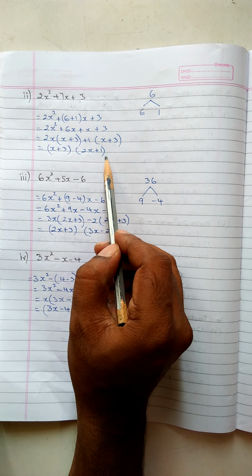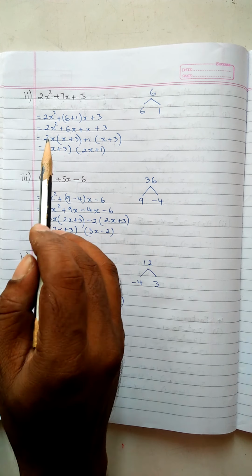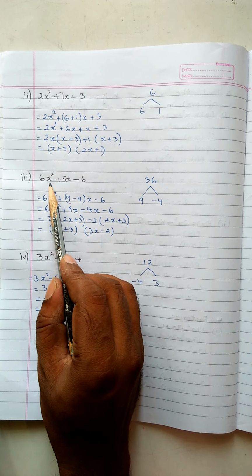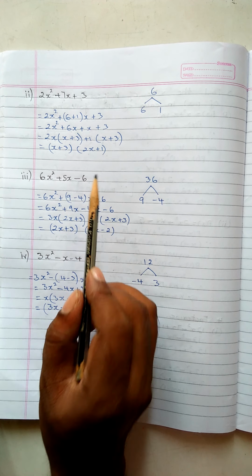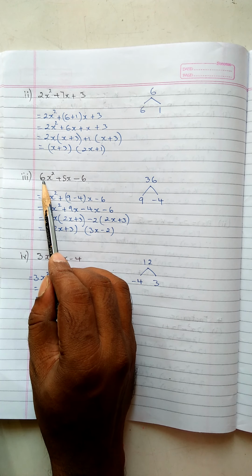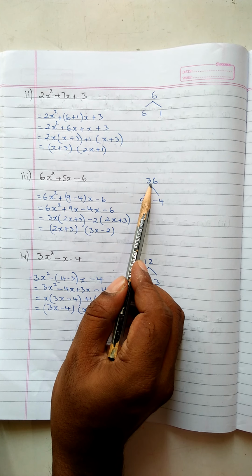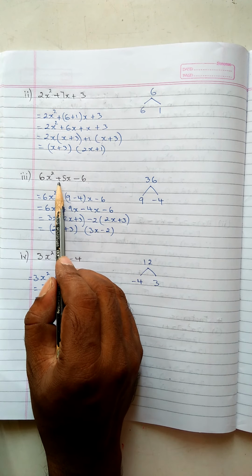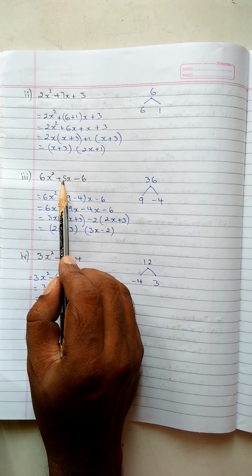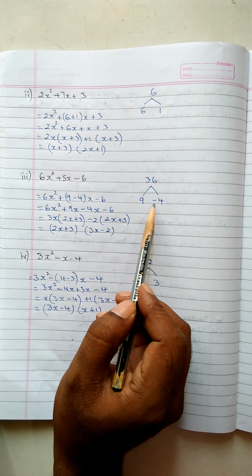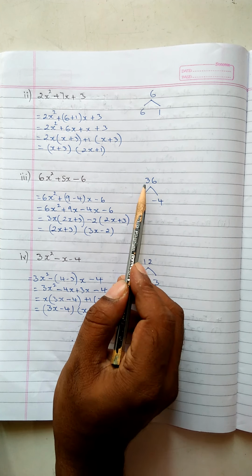So we have factorized. In the same manner, the third one. 6x squared plus 5x minus 6. First step, multiply the numerical value of x squared and here the constant. So 6 6s are 36. I want to find the factors where I should get 5. So the factors are 9 4s are 36. So I am getting that.